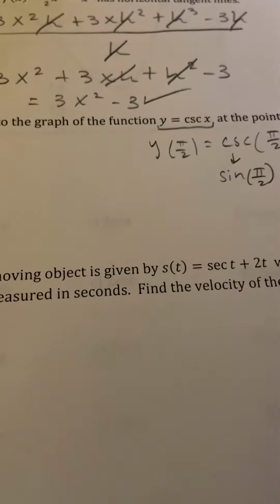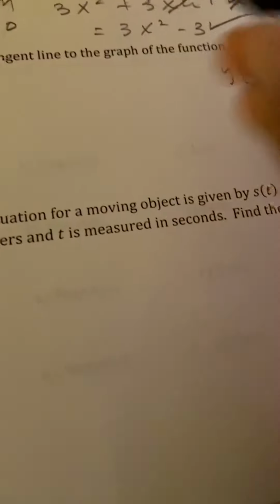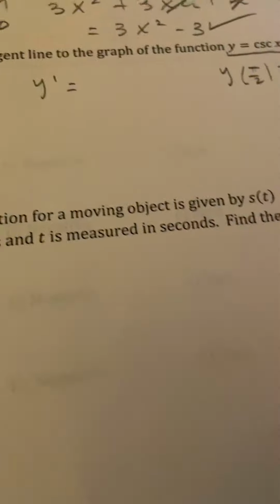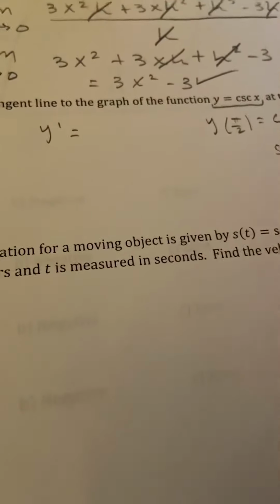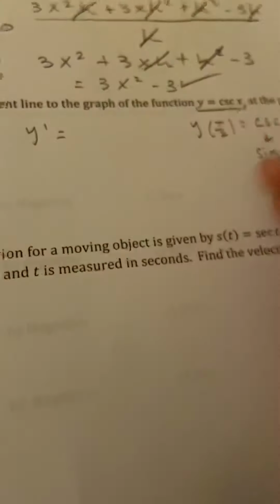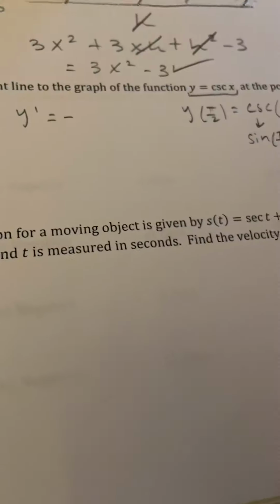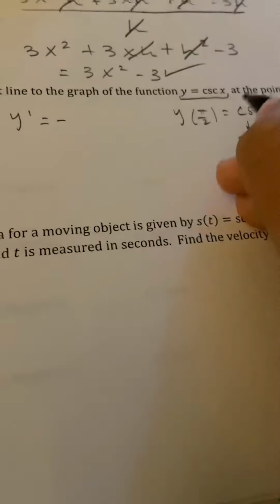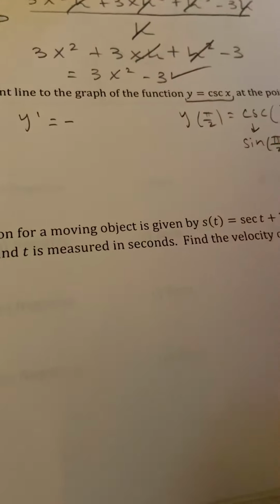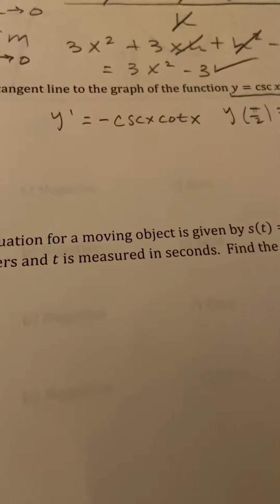And my slope, well, I need to go ahead and take the derivative of my function. So I would have y prime is equal to, well, remember I said that all the derivatives that start with the letter c of my trig functions will always be negative, and the derivative of cosecant is negative cosecant cotangent. So negative cosecant x cotangent x. And now we just have to plug in my pi over 2 everywhere I see an x.